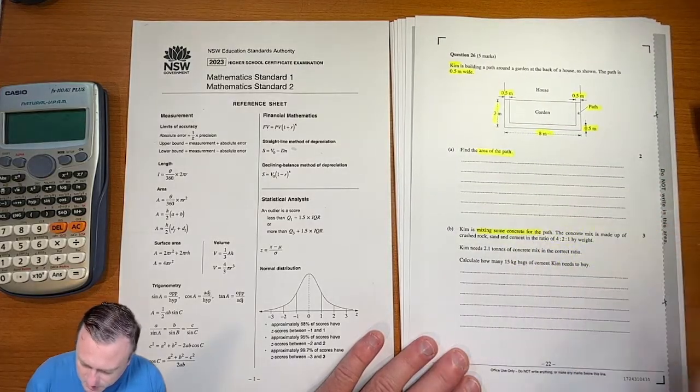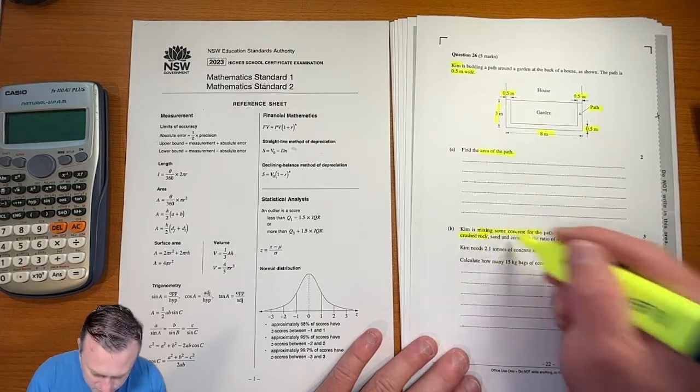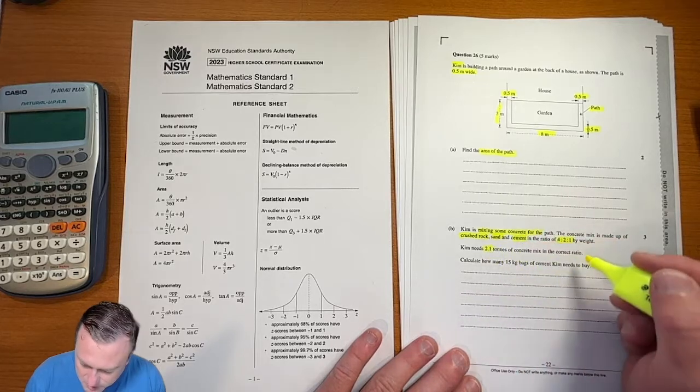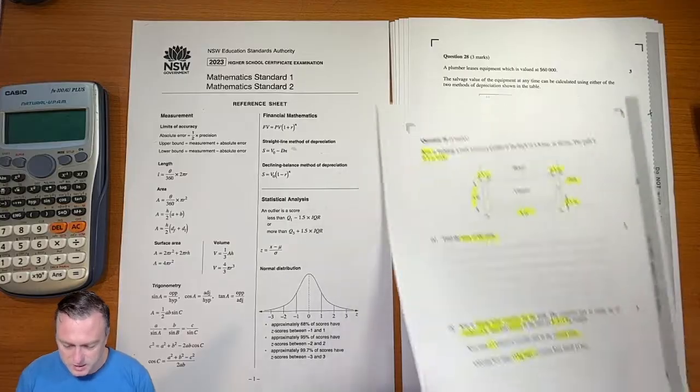Kim is then mixing some concrete for the path. It's mixed at a ratio of 4 to 1. It's got crushing rock, sand, and cement. She needs 2.1 tons of concrete in the correct ratio. How many bags of cement will she need?